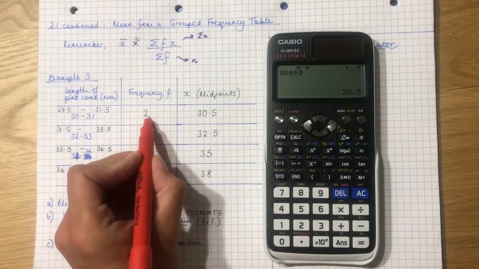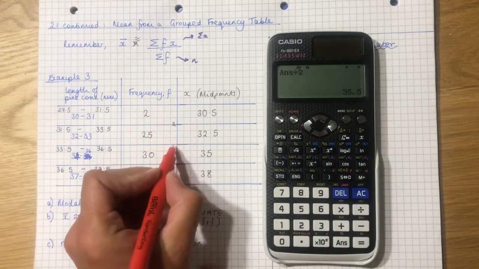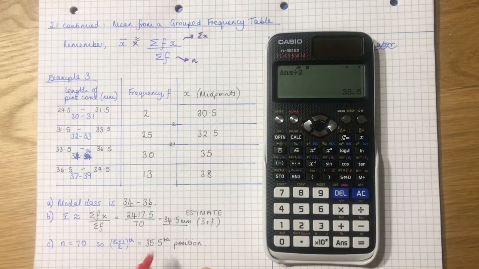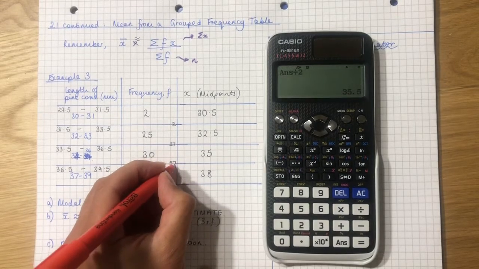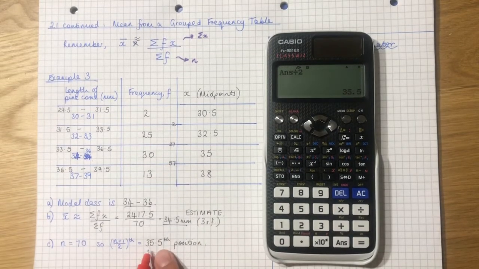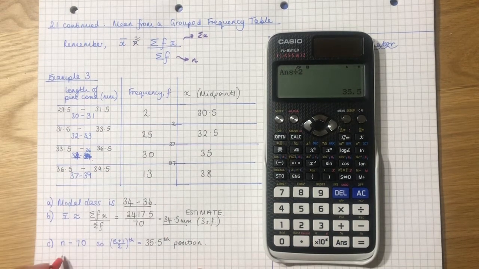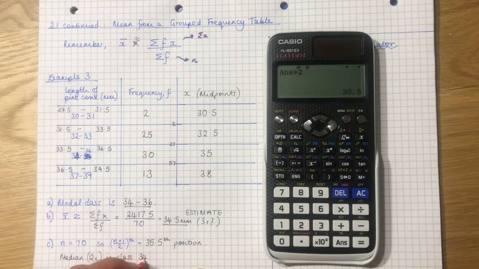So the first 2 are in this class. Let's keep a little cumulative frequency going on here. By the time we get to the end of the next class, we've had 27 values. We've not reached the 35.5th value yet, but by the time we get to here, we've had 57 values. So the 35.5th value was in the class 34 to 36. So the median, or Q2, is in the class 34 to 36.